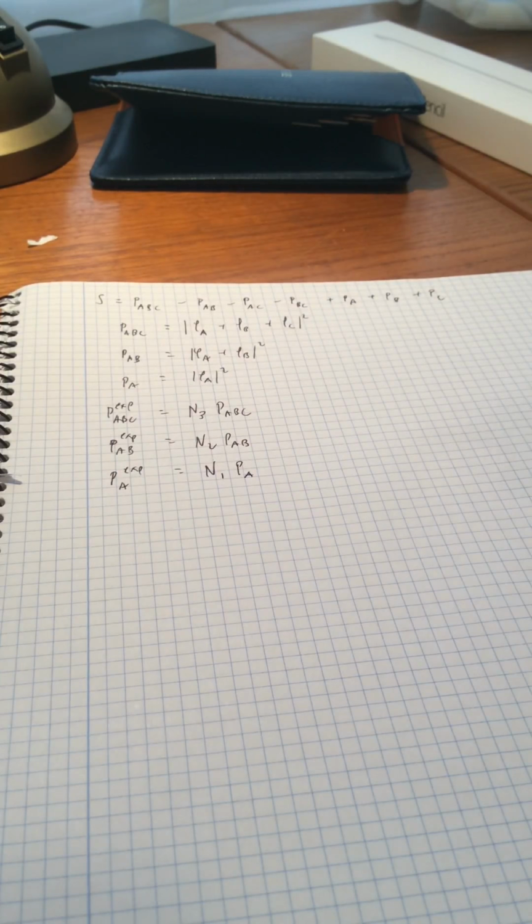So at the moment, I don't know what the values of these normalization factors are. They could be the same or could be different. And we'll talk about that because it's important. So now let me rewrite the Sorkin parameter in terms of the actually measured probability distribution.